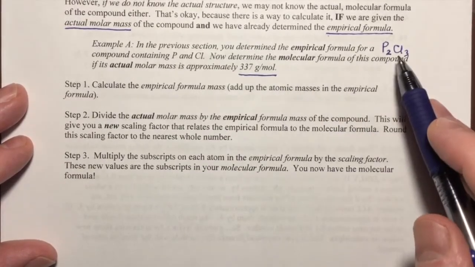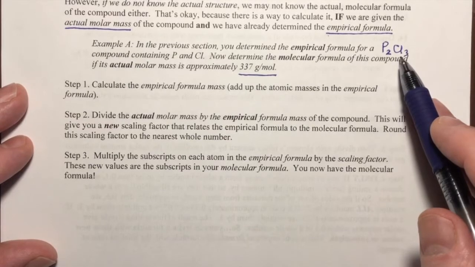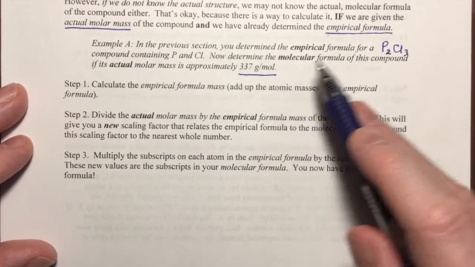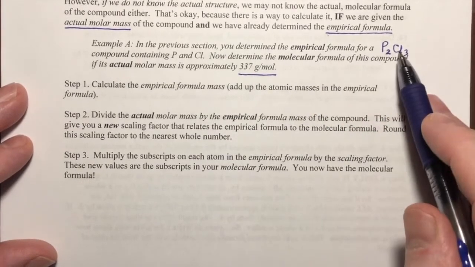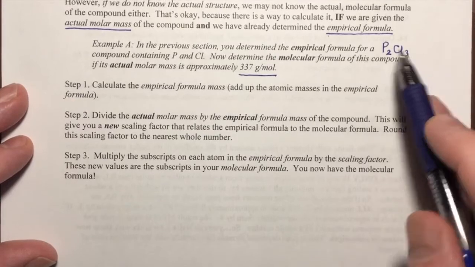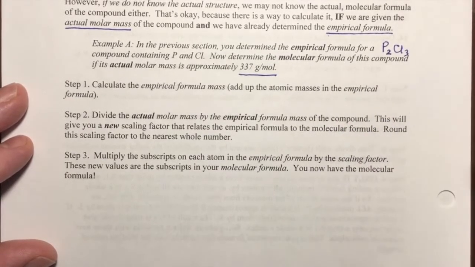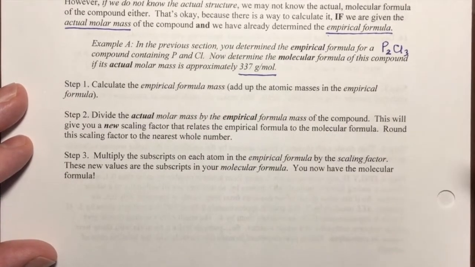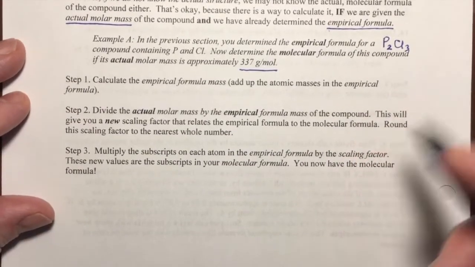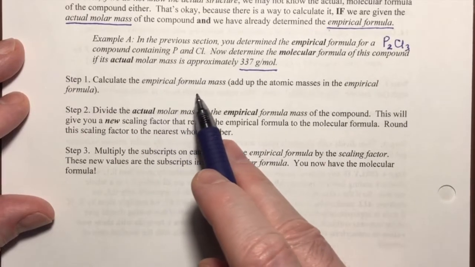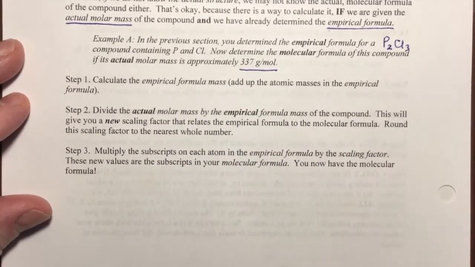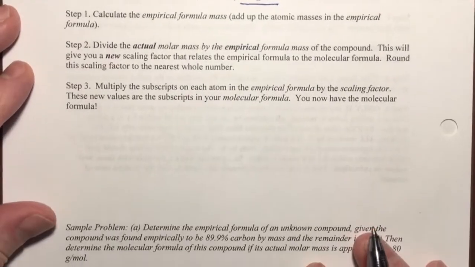For example, if this actual mass were twice that formula mass, then we would know that we would have to multiply these subscripts by 2 each to get the actual molecular formula. But let's do that step by step so that we see how this works. Step 1, calculate the empirical formula mass by adding up all the masses in the empirical formula. So P2Cl3, let's do that down here.